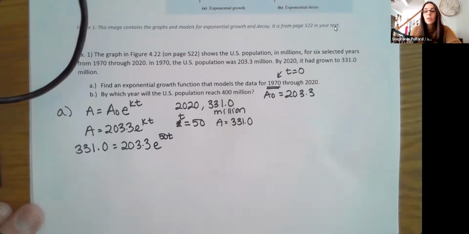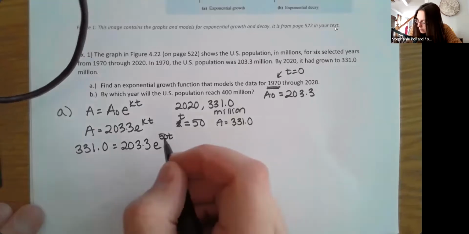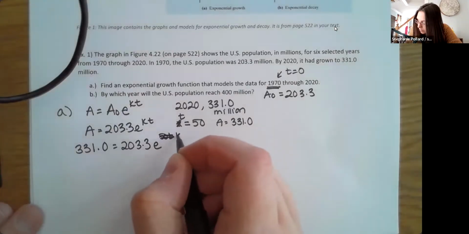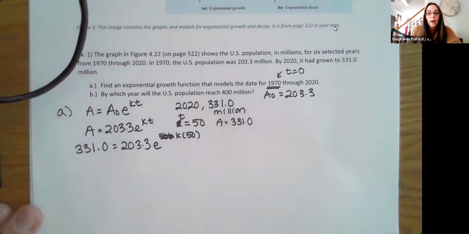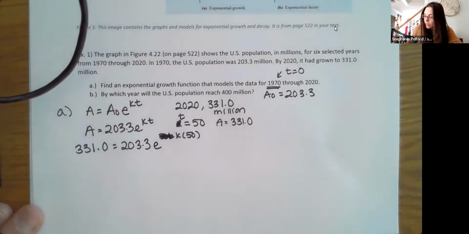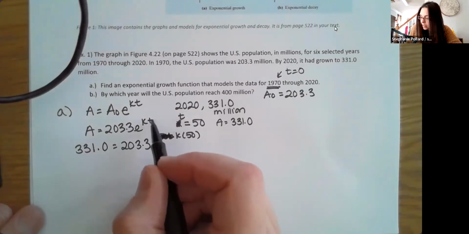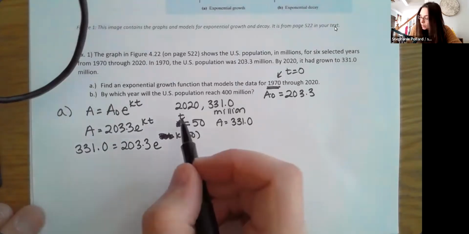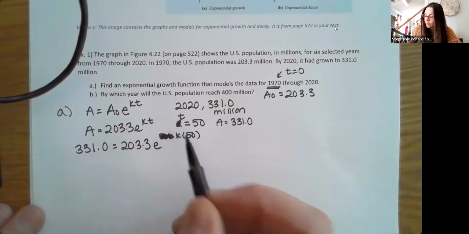And then what I'm going to do is I'm going to solve. Oops, sorry, guys. It should be K times 50. I'm going to solve for K. So here I just plugged in 50 for T. I apologize, I was writing that backwards there. So I plug in 50 for T, and then I'm solving for K.